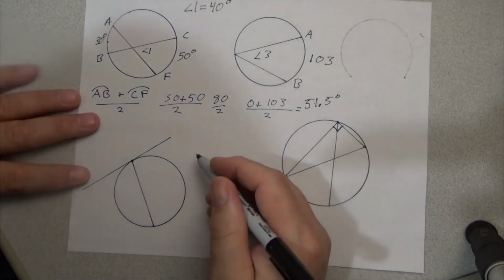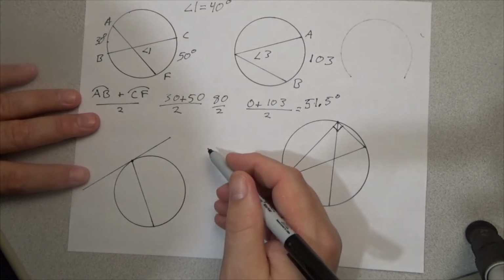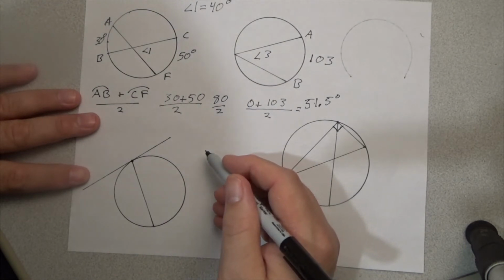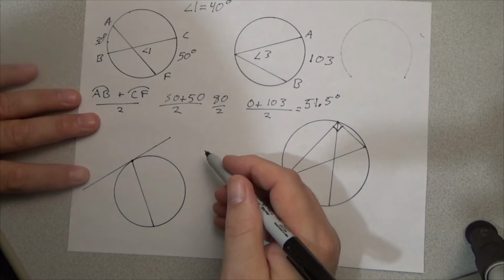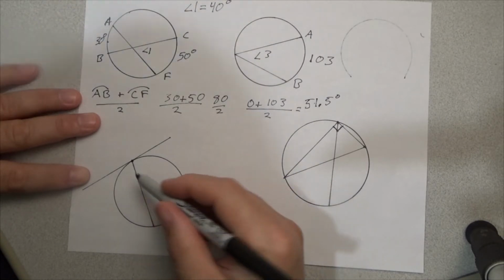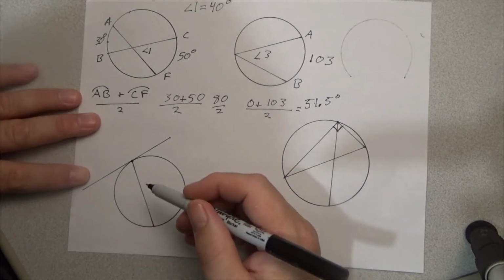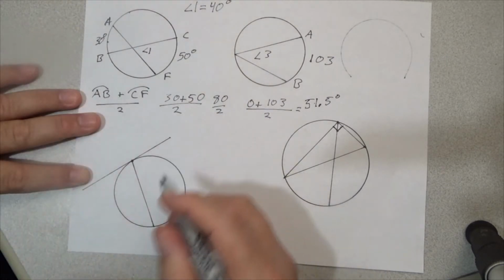Looking at page 635 near the top: an angle formed by a tangent and a chord at the tangent point, which is right there, is measured by half of its intercepted arc.